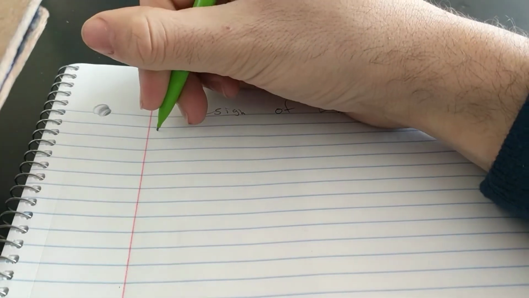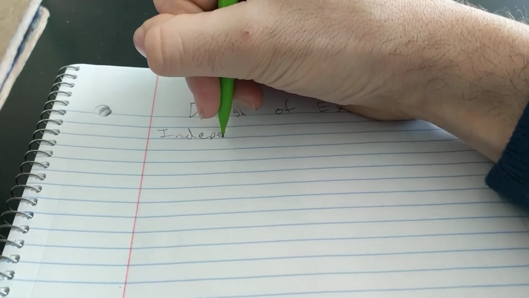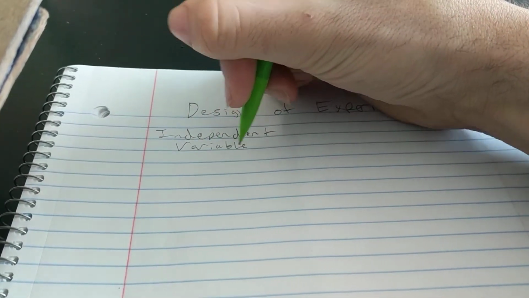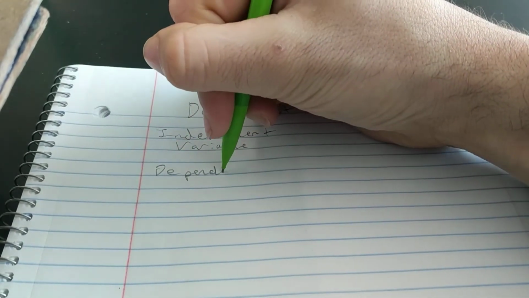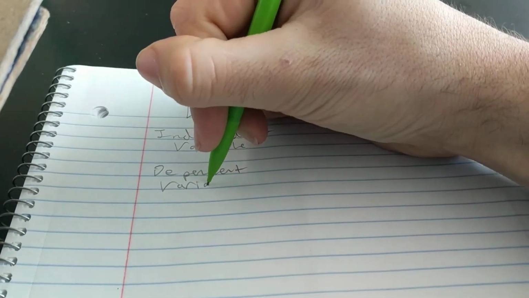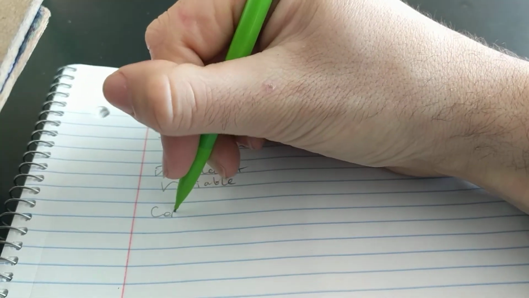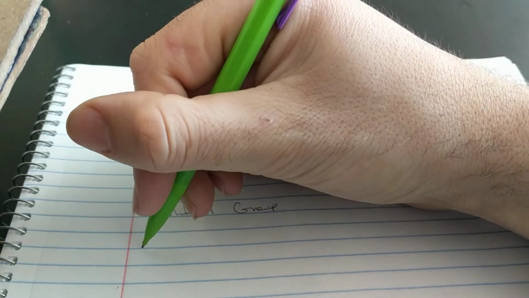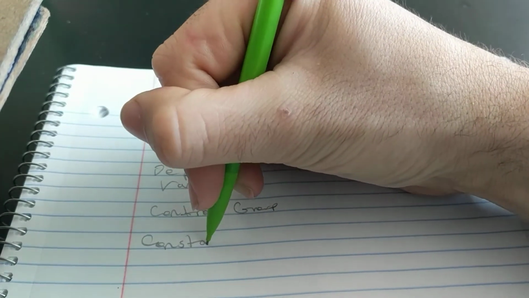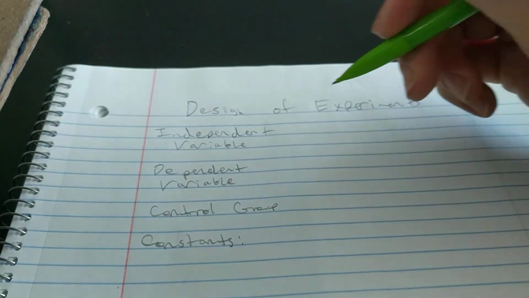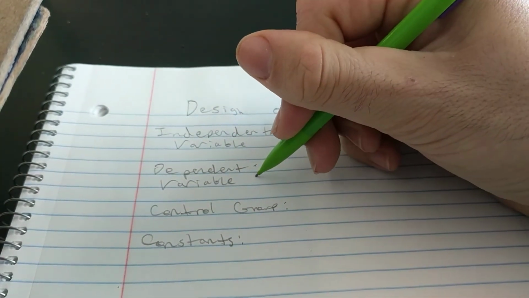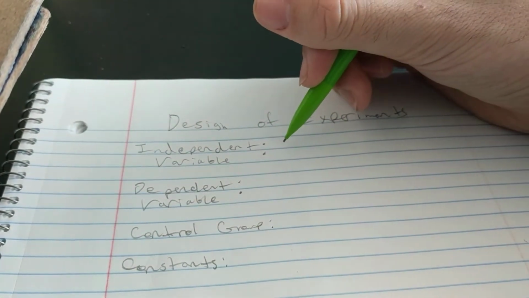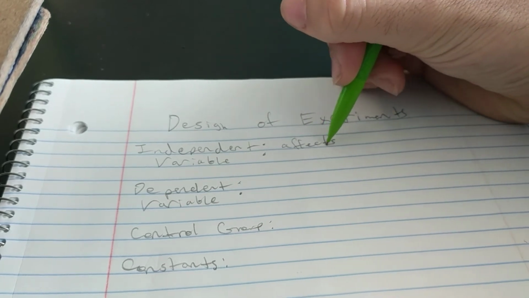We have independent variable, dependent variable, control group, and constants. Independent variable, this affects dependent variable.